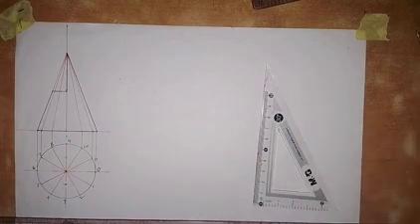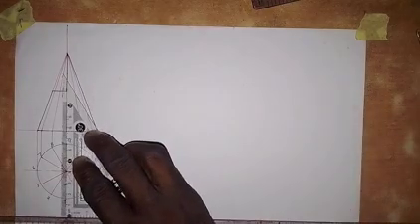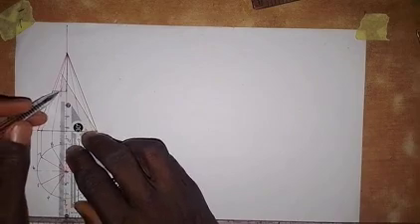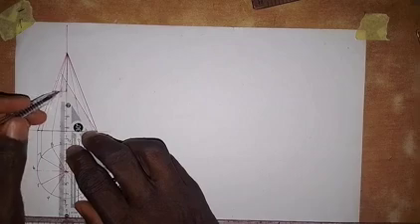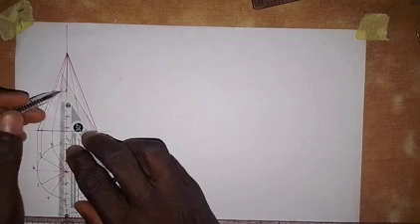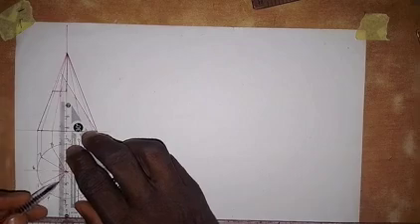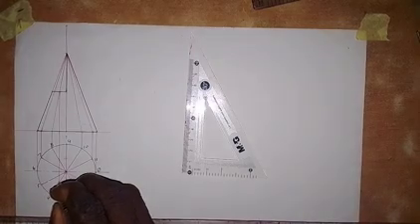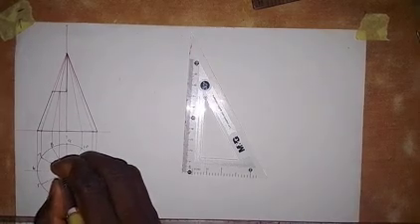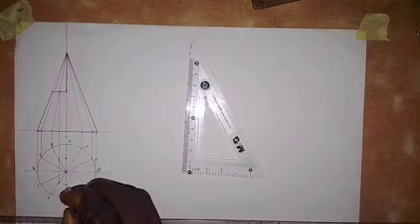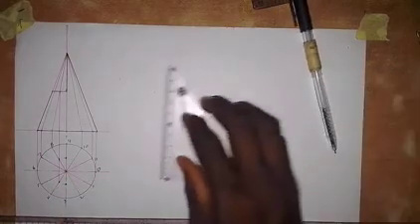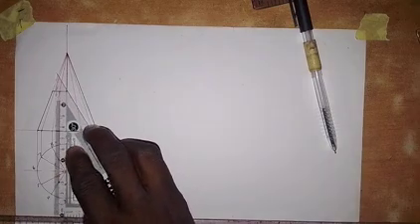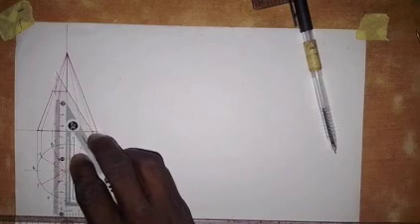And then for 4 and 8, I will come to this point with my set square. Wherever this line meets the cutting plane, that is line 4 and 8, I will draw a vertical line down. So this is point 4 and this is point 8. This is 9 and this is 3. Then for 5 and 7, I will also come to this point here.